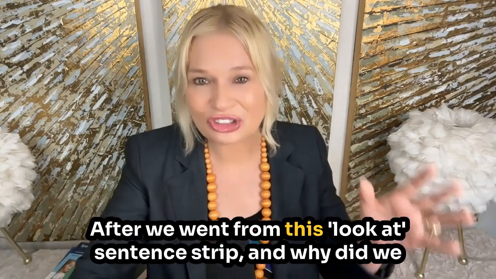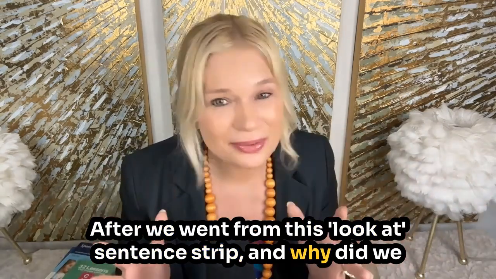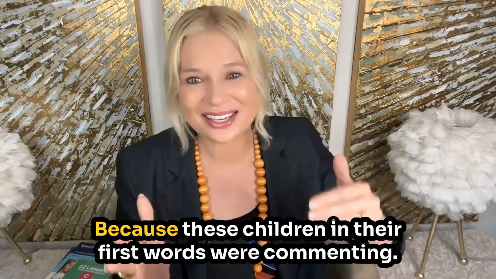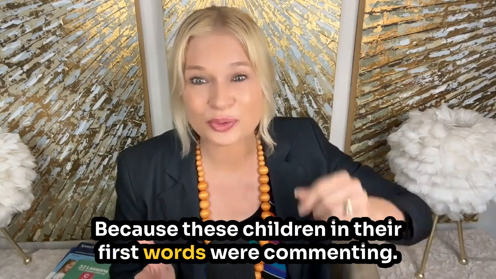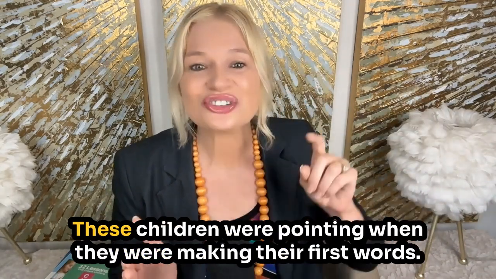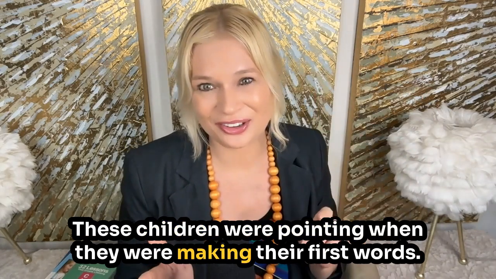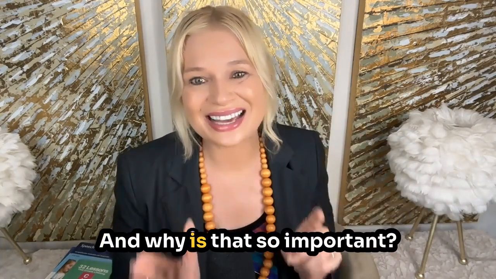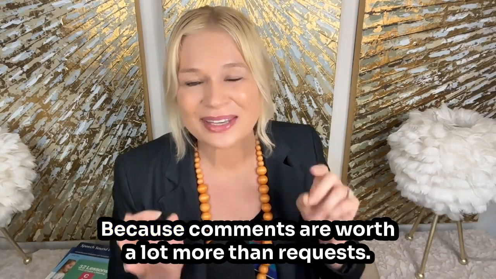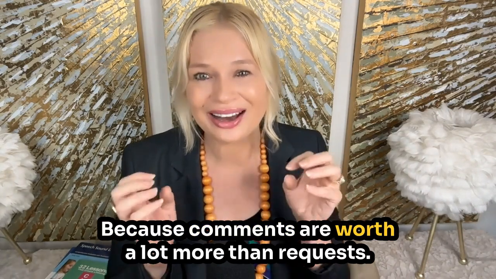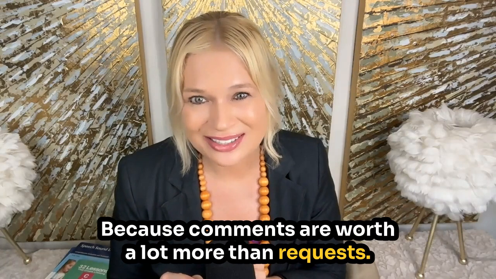After we went from this look at sentence strip, and why did we do the look at sentence strip? Because these children in their first words were commenting. These children were pointing when they were making their first words. And why is that so important? Because comments are worth a lot more than requests.